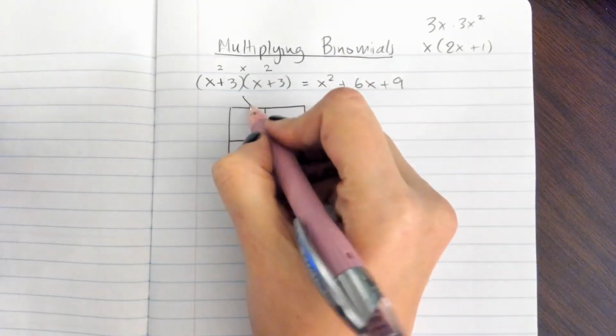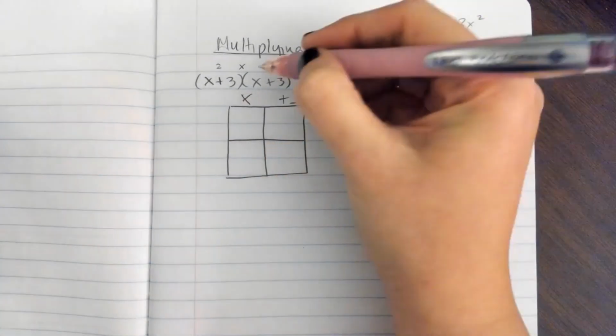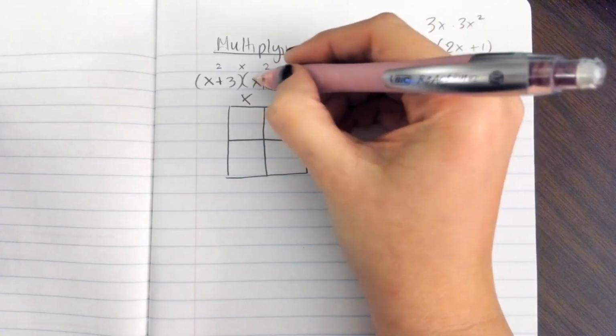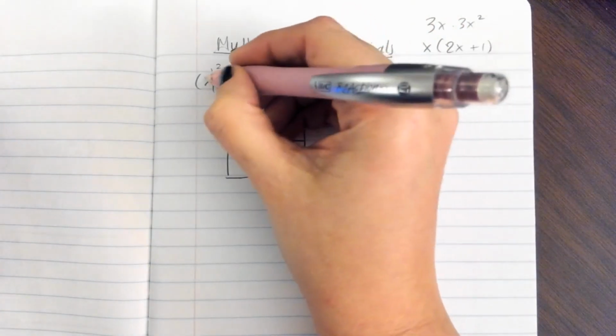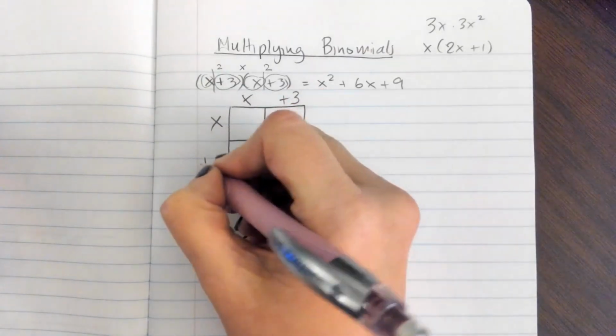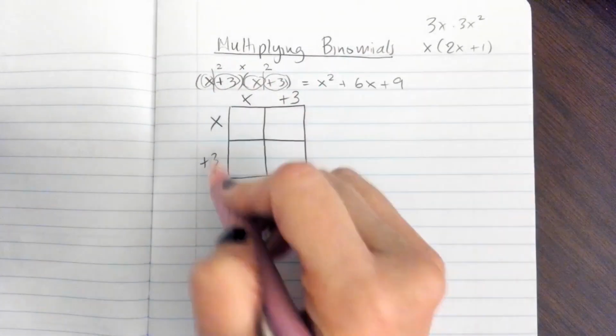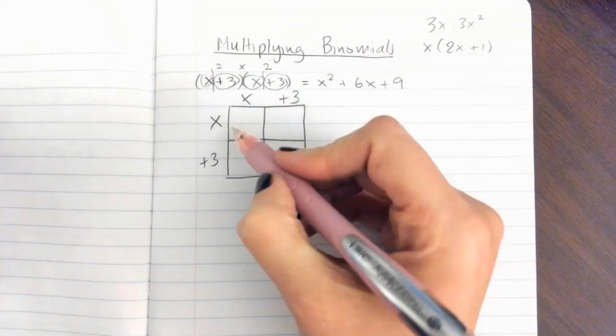And I'm going to put x plus 3. Remember, I'm doing each term, right? So in here, I have an x and a plus 3. In here, I have an x and a plus 3. And again, it doesn't matter where I put them. In this case, it really doesn't matter. Now I'm going to start multiplying, okay?